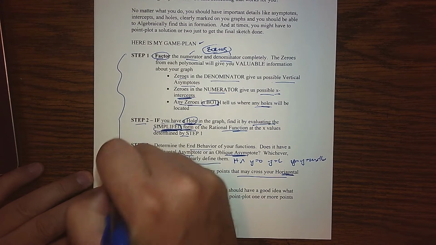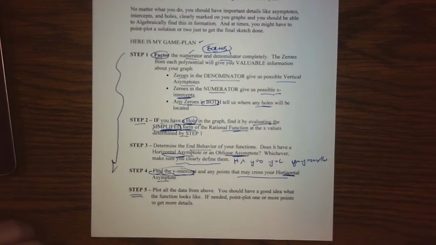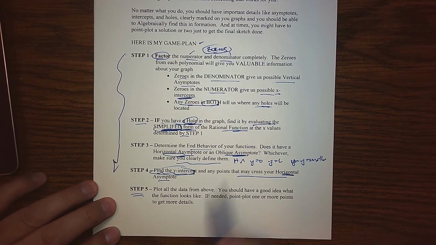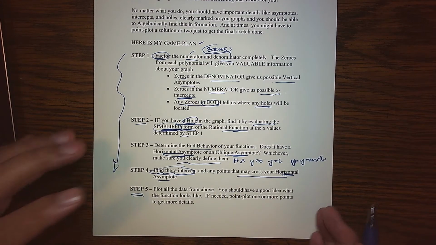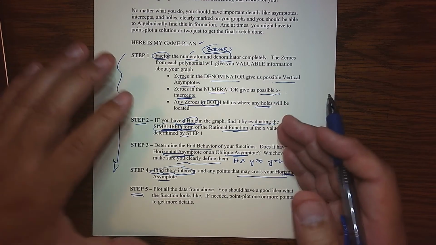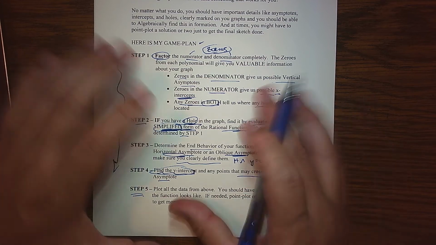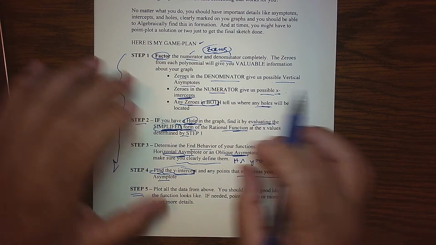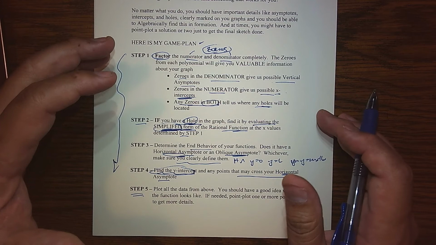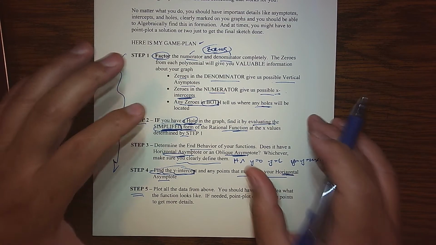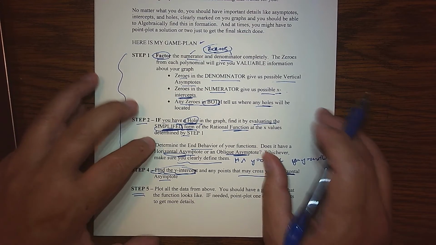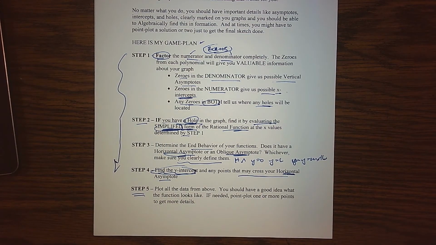And then when you put all this together, my fifth step is you put all this data together, you start sketching your asymptotes, you start plotting your points, your x-intercepts and your y-intercepts, and then using your knowledge about asymptotes and behavior, usually that's enough to get a good idea of what the overall graph looks like. It's still not going to be exact, but it's a pretty good rough estimate of what we have. And then you basically are done at that point.